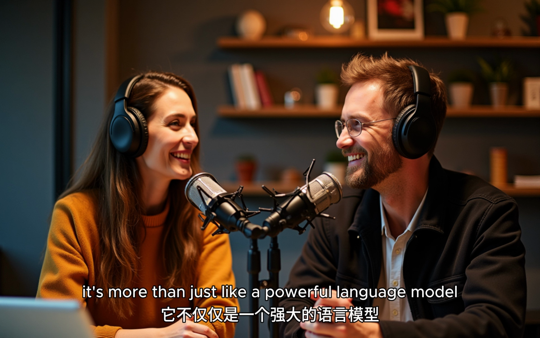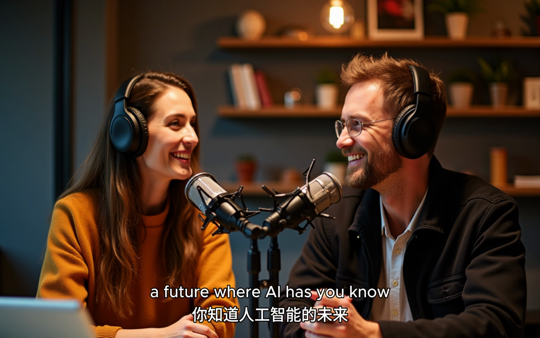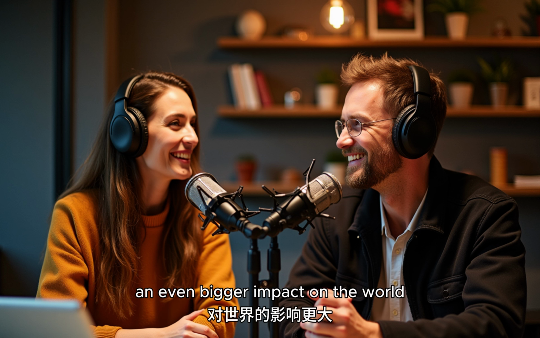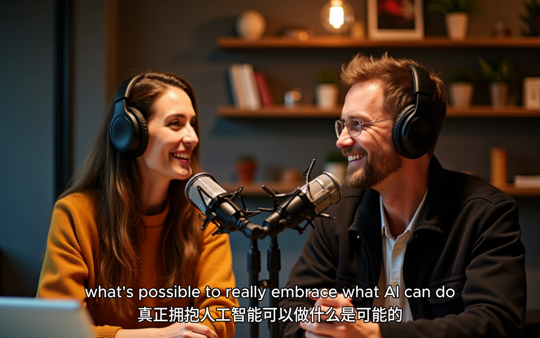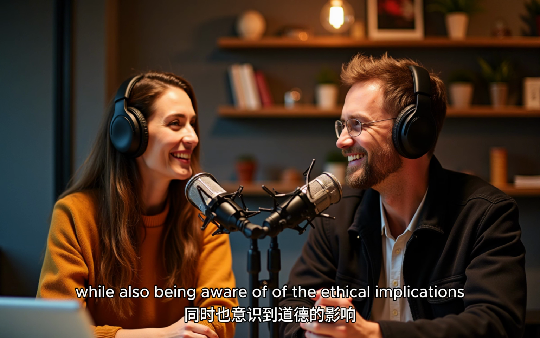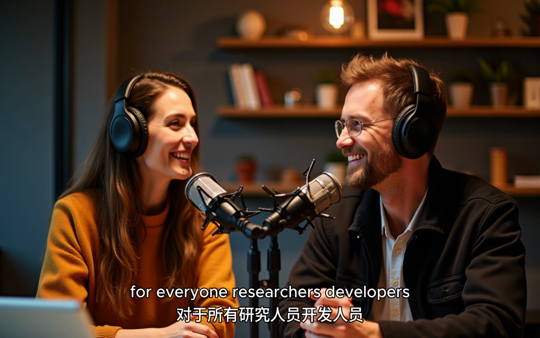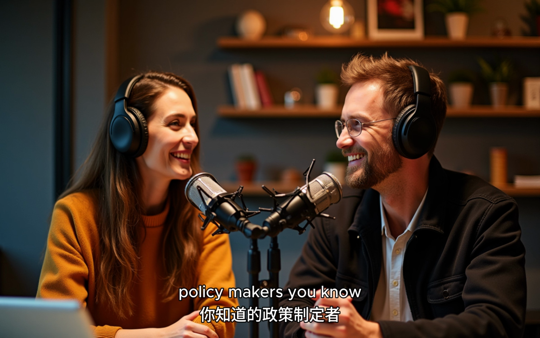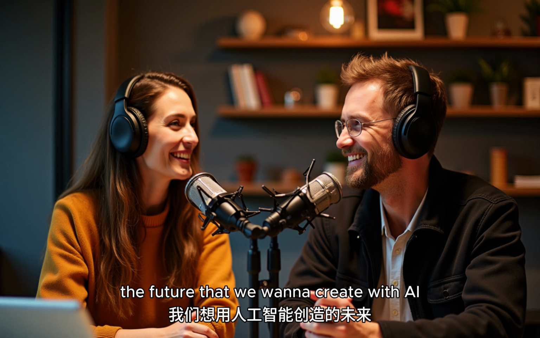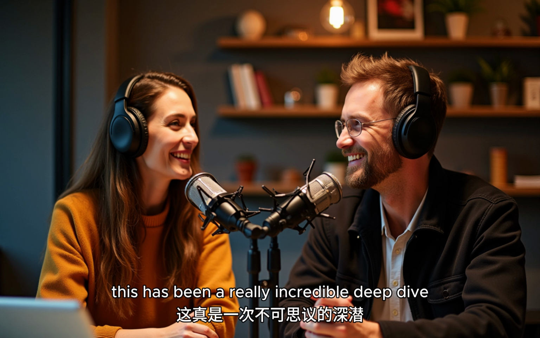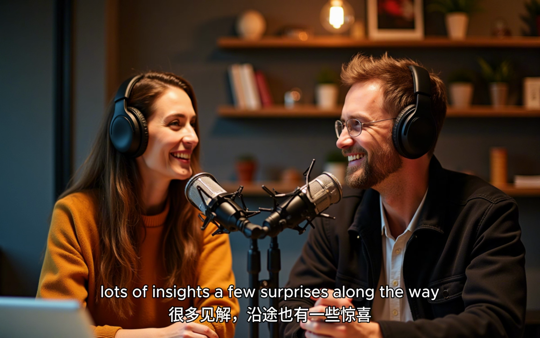So DeepSeek V3, it's more than just a powerful language model. It's a glimpse into the future, a future where AI has an even bigger impact on the world. It really challenges us to think differently about what's possible, to really embrace what AI can do, while also being aware of the ethical implications. It's a call to action, I think. Yeah. For everyone, researchers, developers, policymakers, everyone to really think about and have those conversations about the future that we want to create with AI.